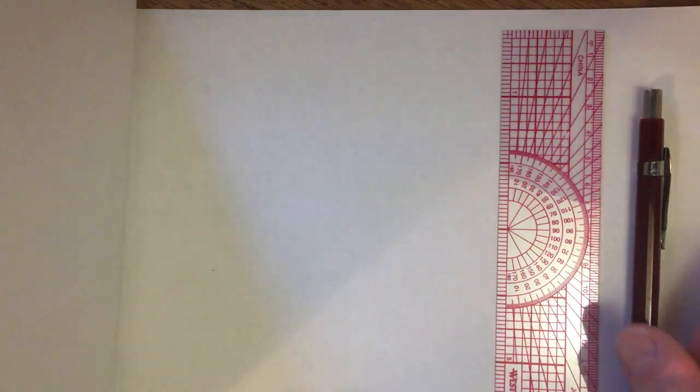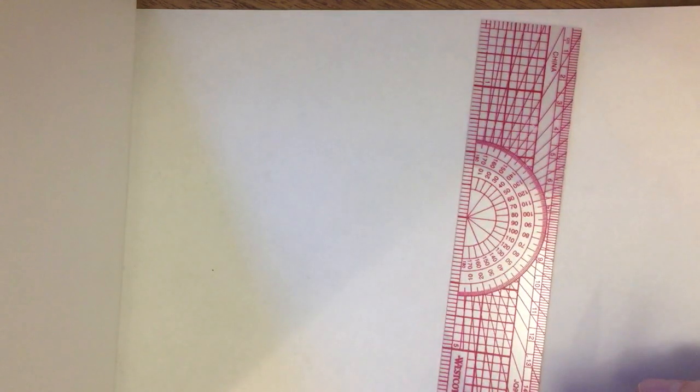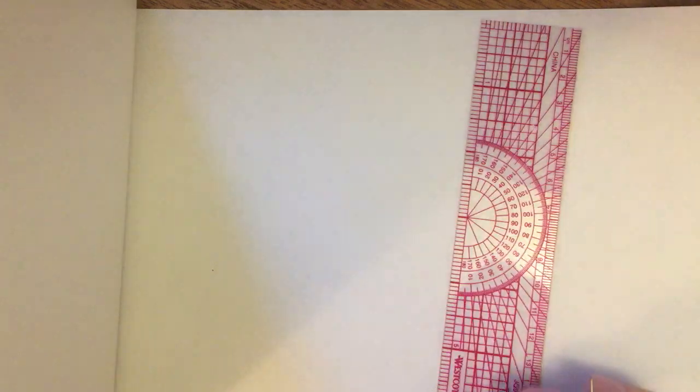Okay, so you have recorded a strike and dip somewhere, and your job is to draw the map symbol using one of these ruler protractors. So how do we do that?